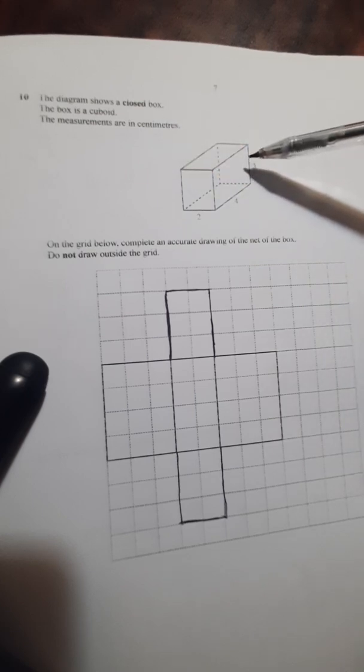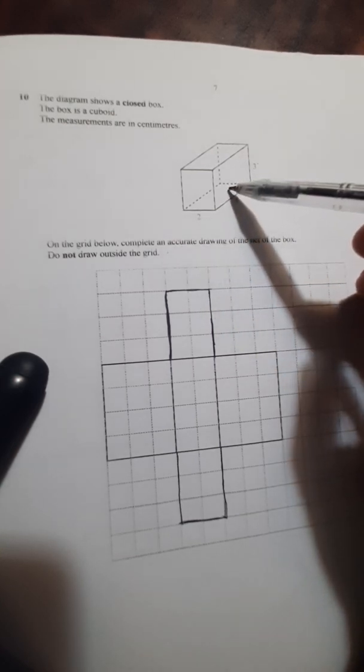Question number 10 is, the diagram shows a closed box. This box is a cuboid. Measurements are in centimeters. So this is a cuboid, 3 centimeter, 4 centimeter, 2 centimeter. On the grid below, complete an accurate drawing of the net of the box. Do not draw outside the grid. So basically, this length has been drawn over here, this one.